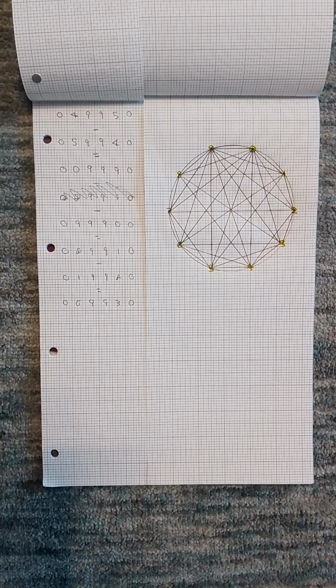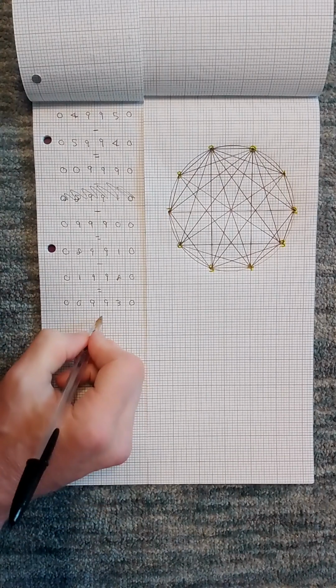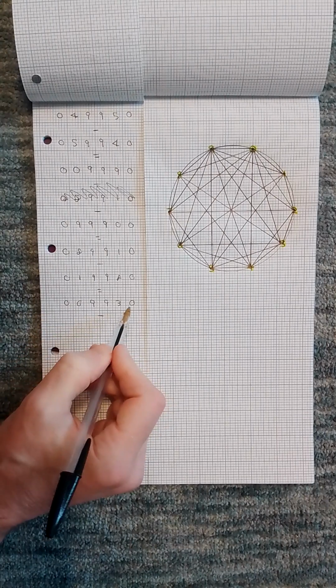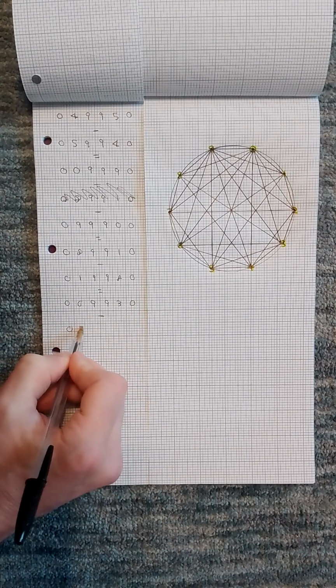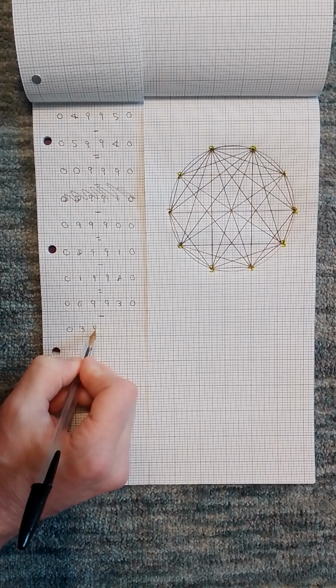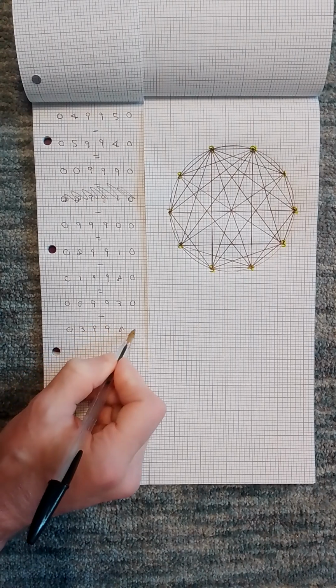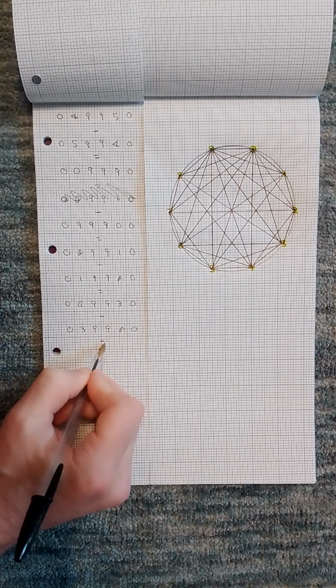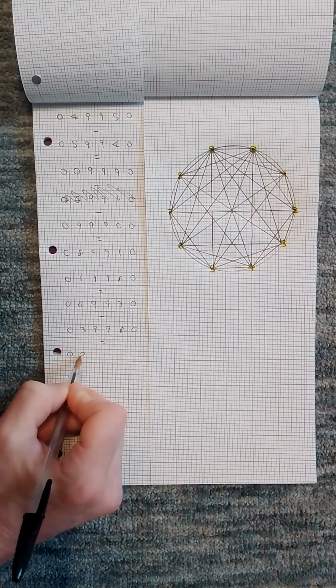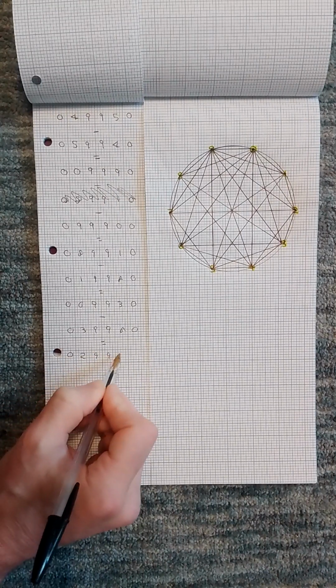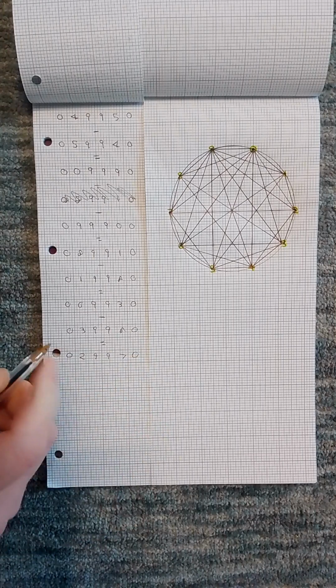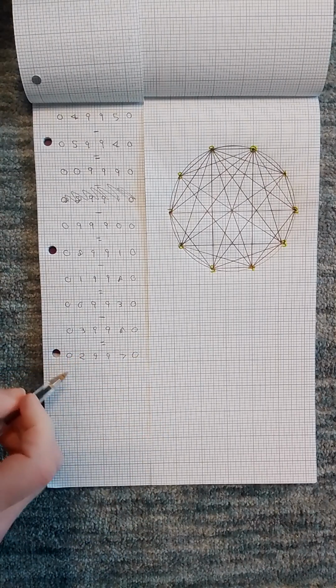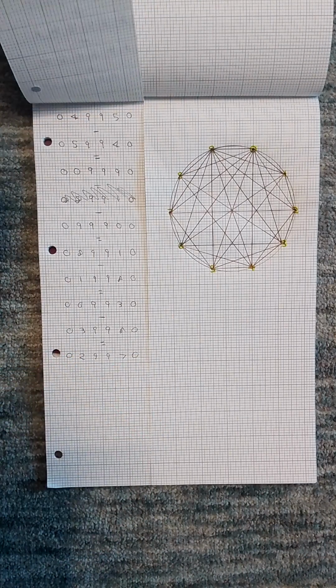Now, right. So now we take this one. 0, 3, 9, 9, 6, 0 equals 02997. Right, so now we've already had this number, so we get a loop.